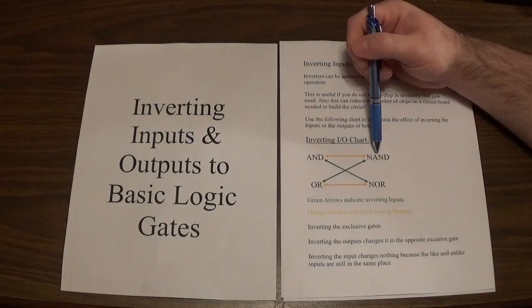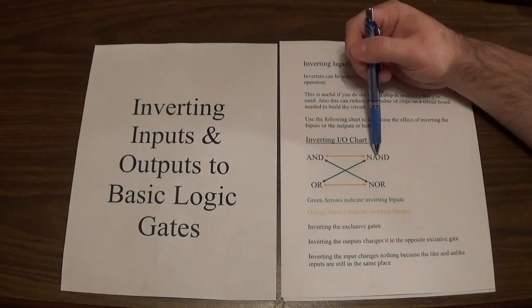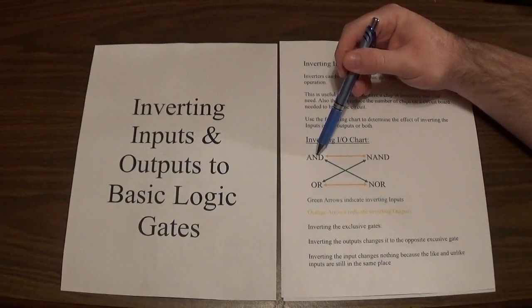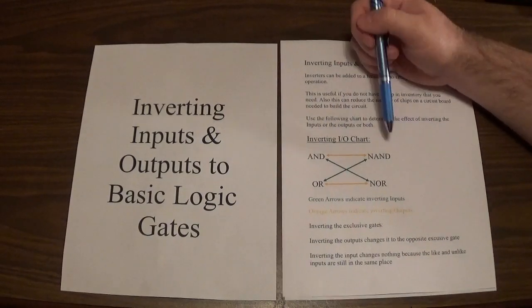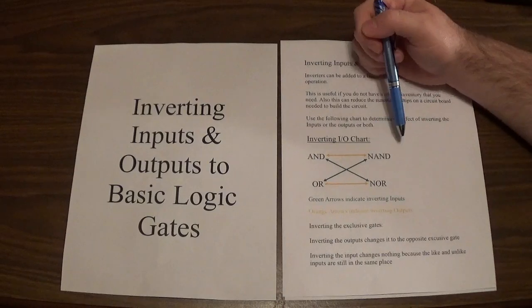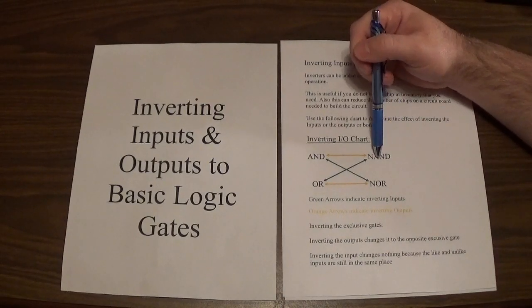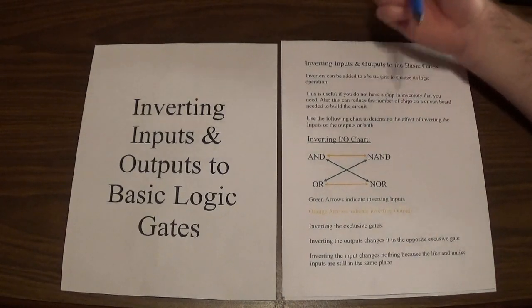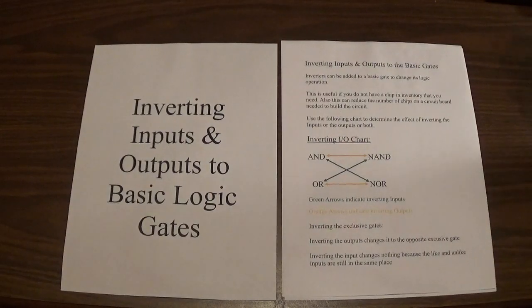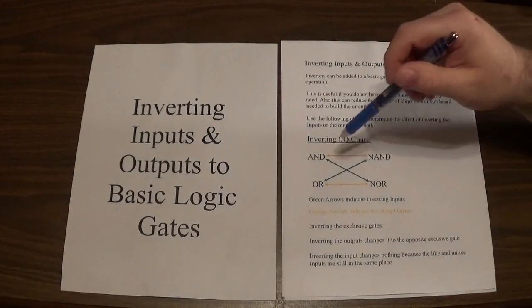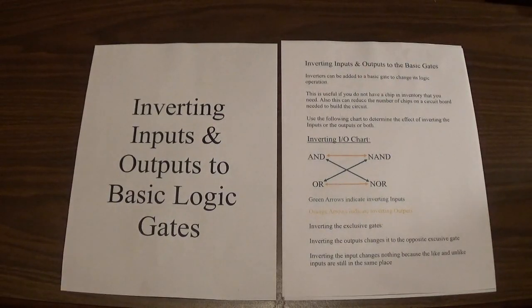If I take a NAND gate and invert its output, it's going to take it back to just a basic AND function. So if I have a NAND and add an inverter to its output, it's basically an AND with two inverters on its output, and the two inverters essentially cancel each other out, and that leaves us with just a basic AND function.